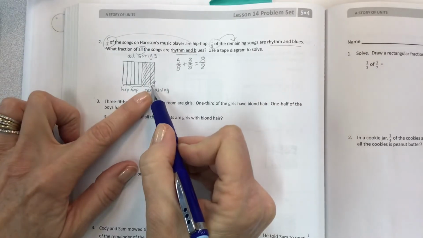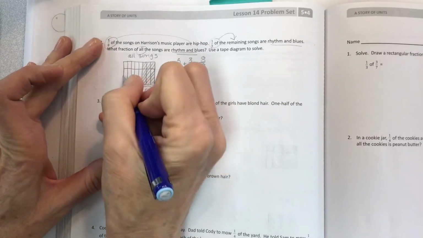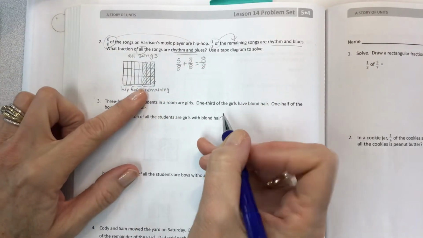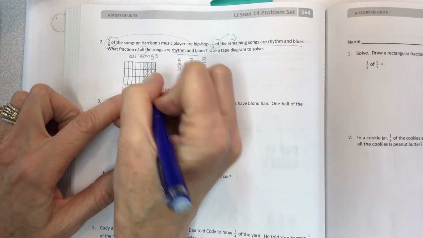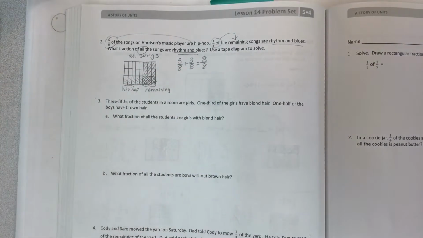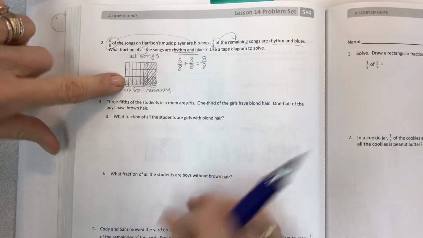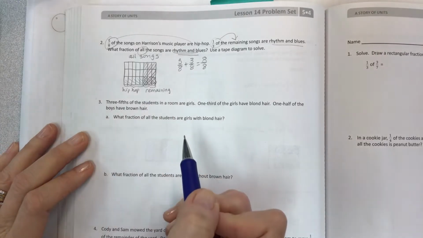There we go. So these are the remaining ones, and I need 1/3 of those. So now here's where you can make your thirds, and I only need 1 section to be double or left side shaded. And again, this shading doesn't matter. This shading doesn't matter. Only this does.